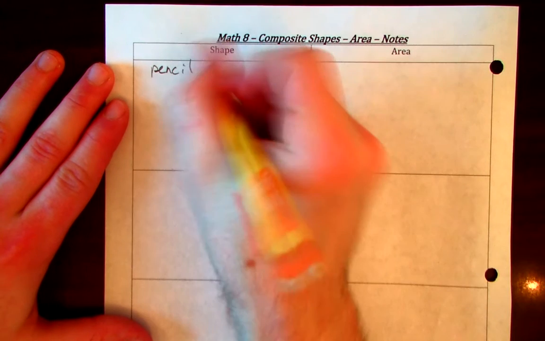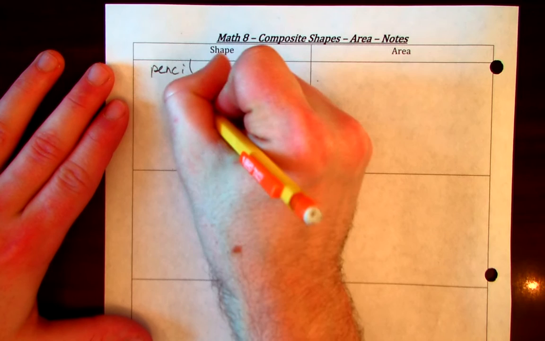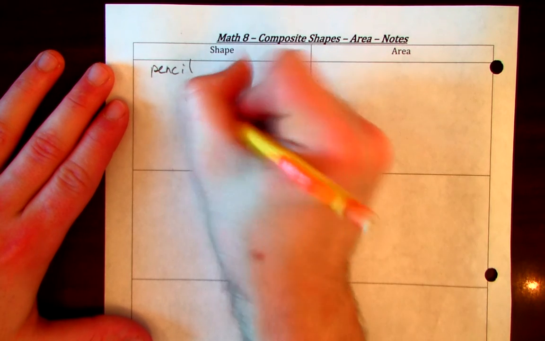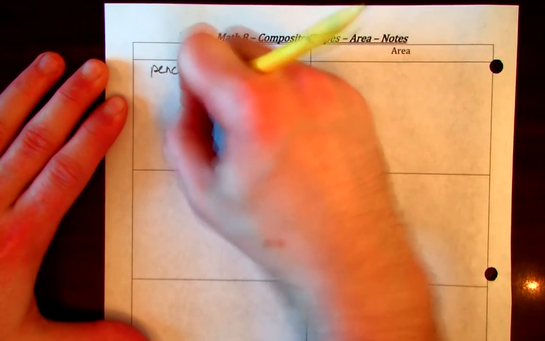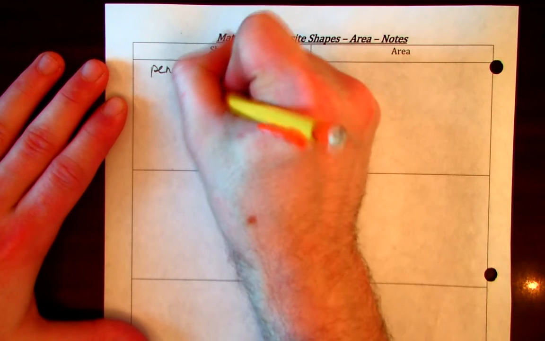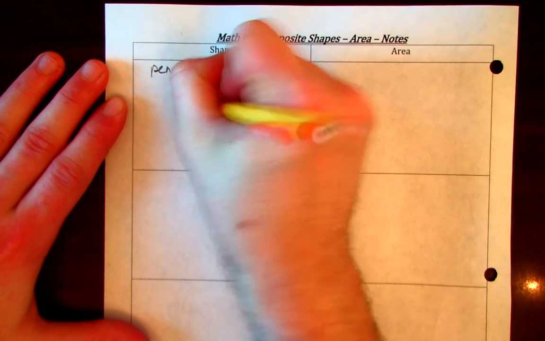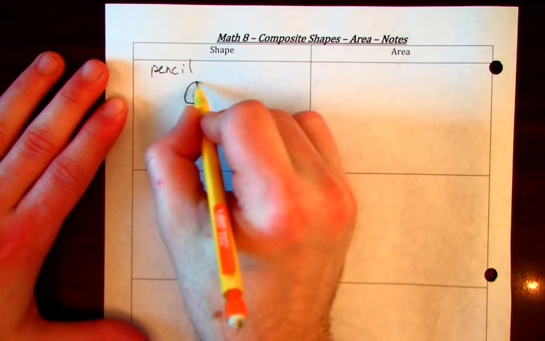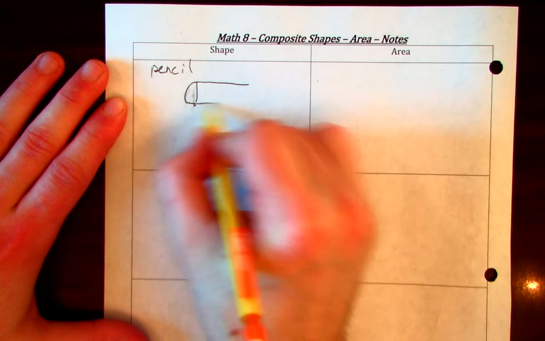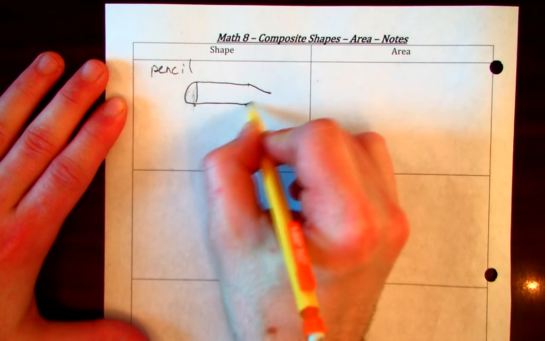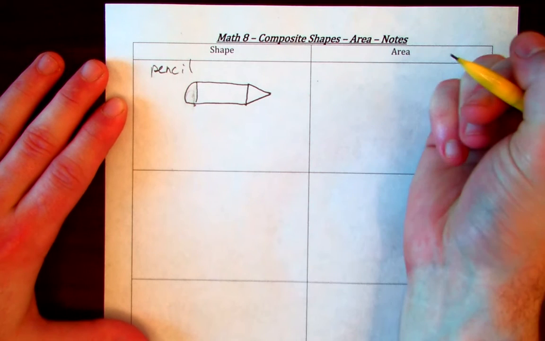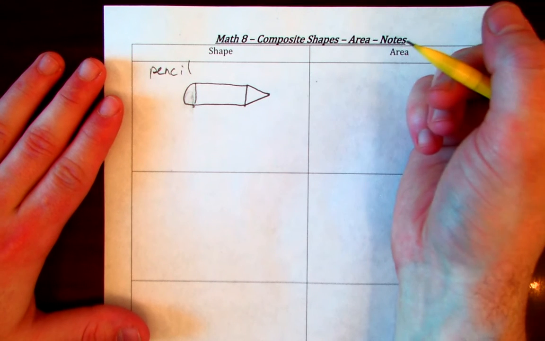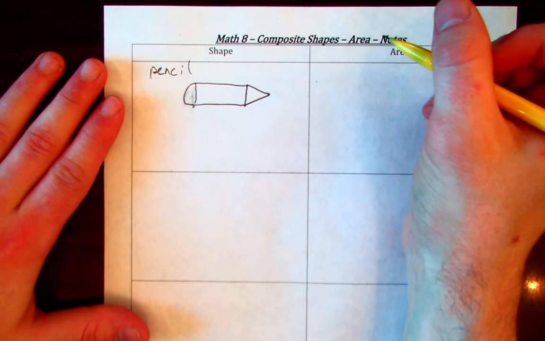Well, it would have your eraser at the top. Again, it's not going to be perfectly drawn, but you guys will get the idea. Let me draw it a little bit bigger for you guys. All right, so we have our pencil here, and that's going to be our eraser. We have that middle part, and we're going to have that point for ourselves. All right, so a nice, decent pencil, nice and sharp.